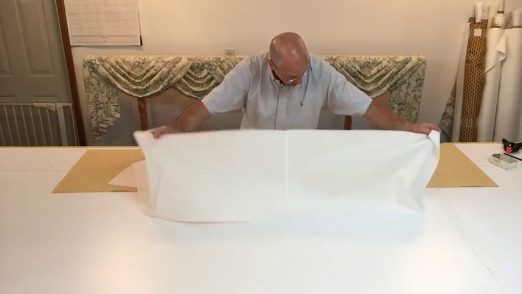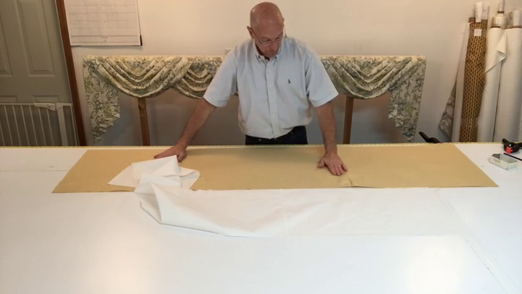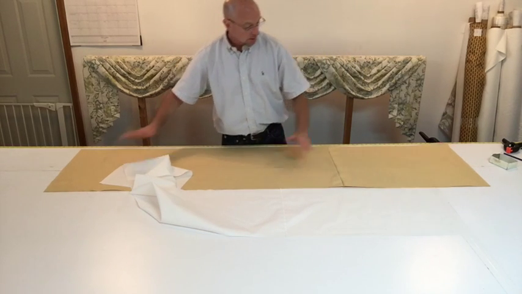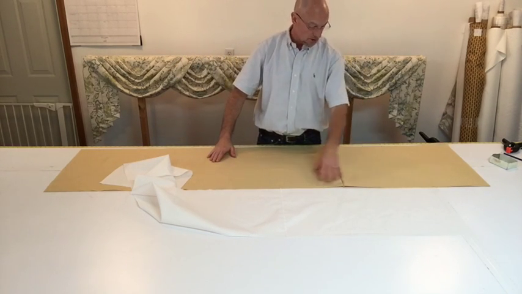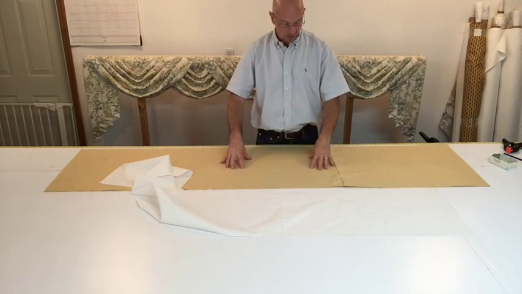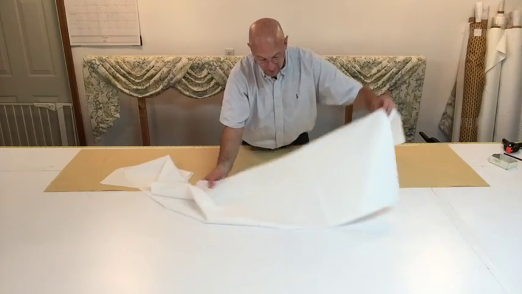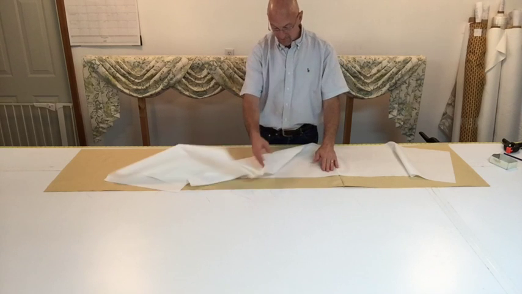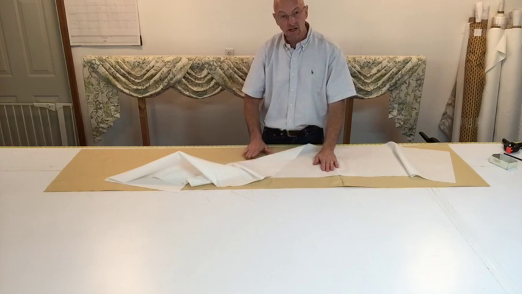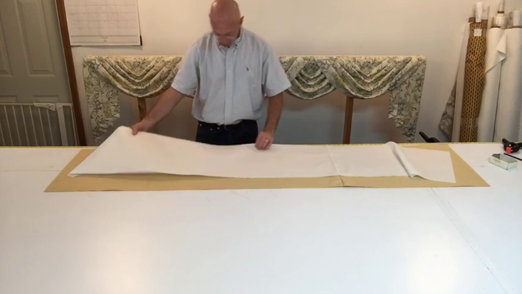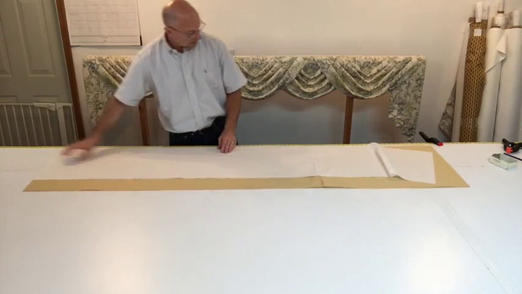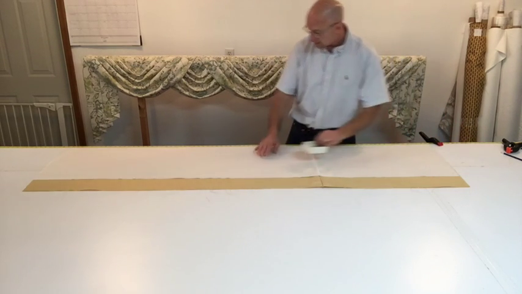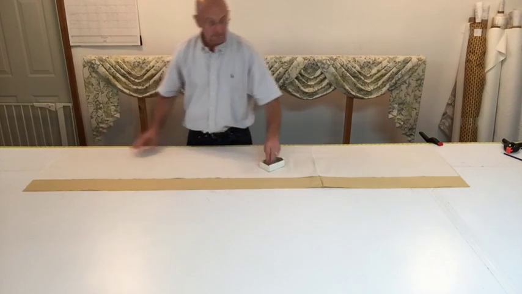Now what you're going to do is take your material that's going to be facing your window, which we call the face material, and have that down so you can see the face side. This is the shiny side, which is the good side. Then you're going to take your lining and put it right on top of it, so the good side of the lining is facing the good side of your fabric. Then you get it all even at the bottom, and you stick pins in it to hold it in place.